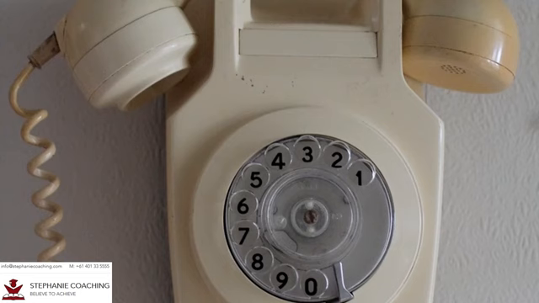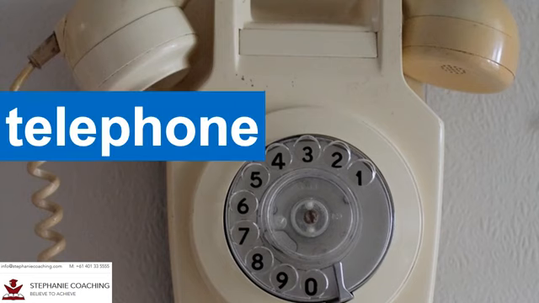Word number 22 is telephone. A telephone is what we use to call someone in the house. A telephone is different to a mobile phone. It can't be carried around because it's attached to a wall.